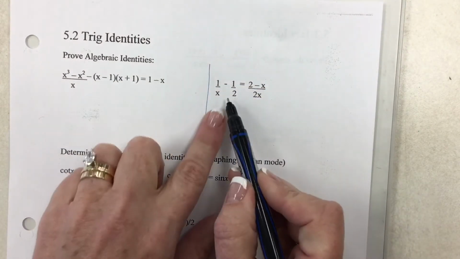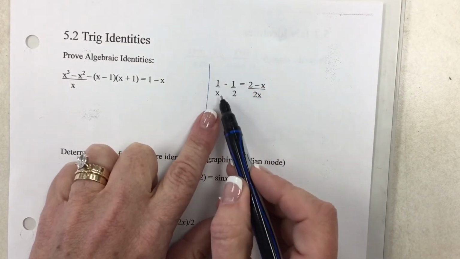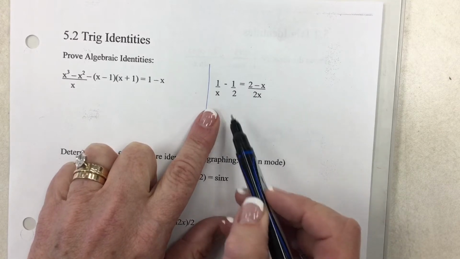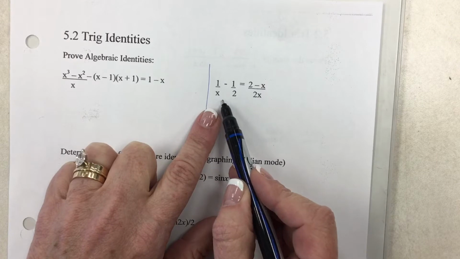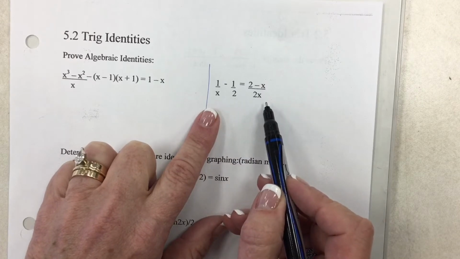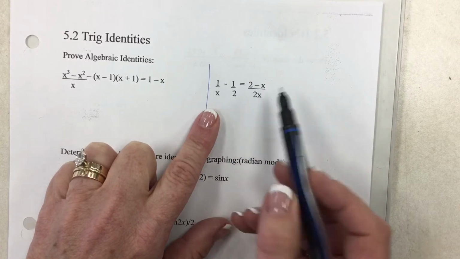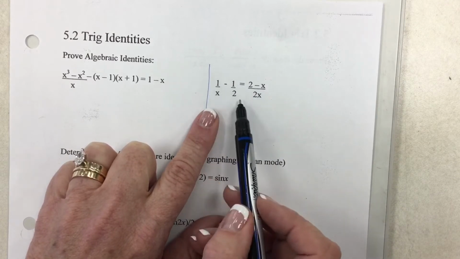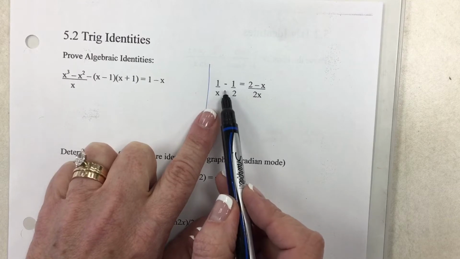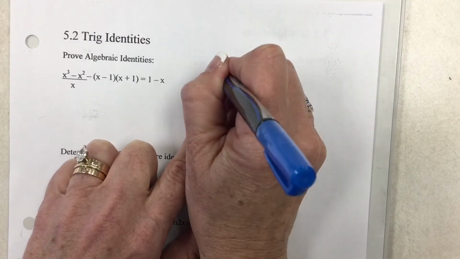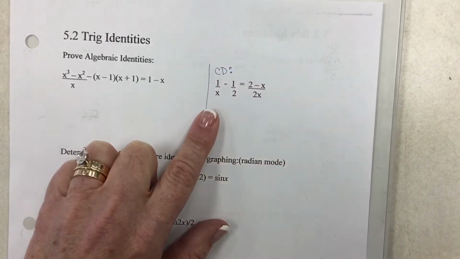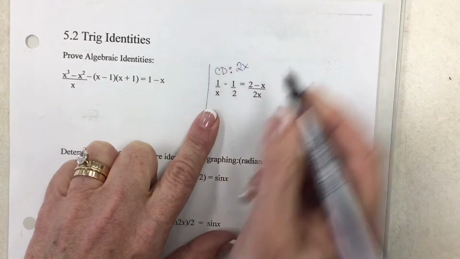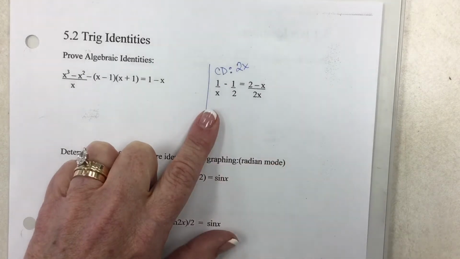So what we have is an expression off to the left that's equal to some expression on the right. So we're going to go step by step to show that what's on the left does equal what's on the right. We're going to prove it, all right? What we have on the left is two fractions, and when I have two fractions that are being added or subtracted, I need a common denominator. And my common denominator on those two fractions would be 2x.